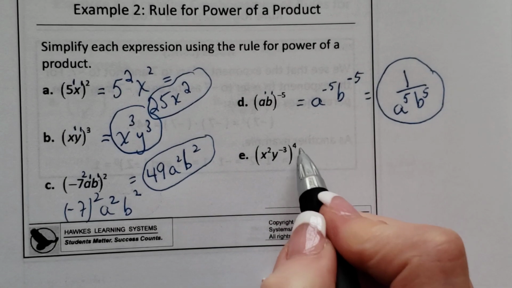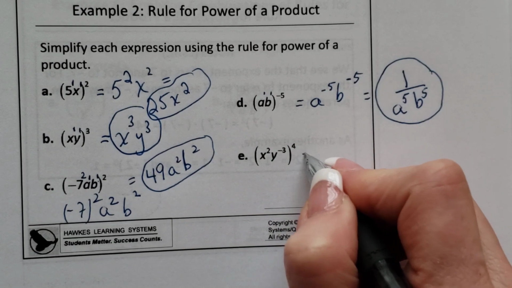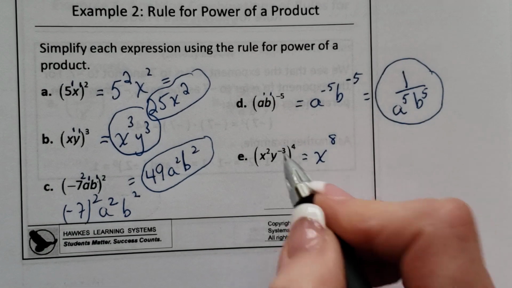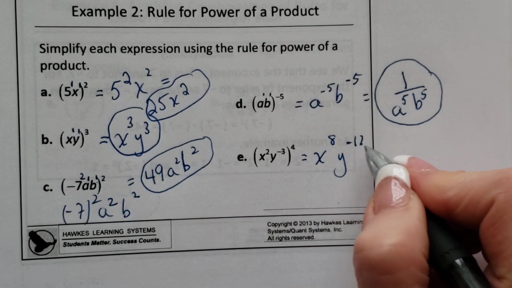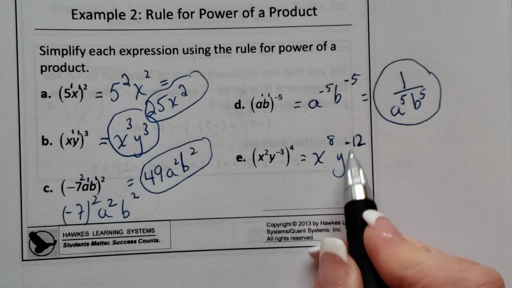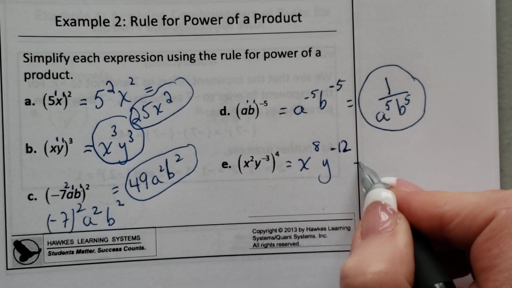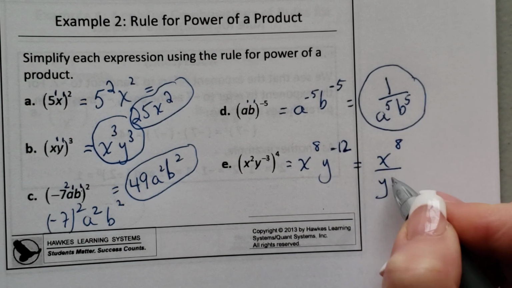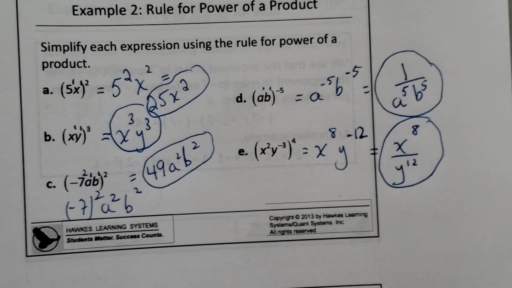All right, letter E, I'm going to multiply every exponent by 4. So when I write this out, I get x to the 2 times 4 is 8. Negative 3 times 4 is negative 12. Well, now do I have to flip both of them down to the bottom? Nope, just the y, because only the y has a negative exponent. So the x, since it has a positive exponent, stays in the numerator. The y drops to the denominator. And now I have simplified that.